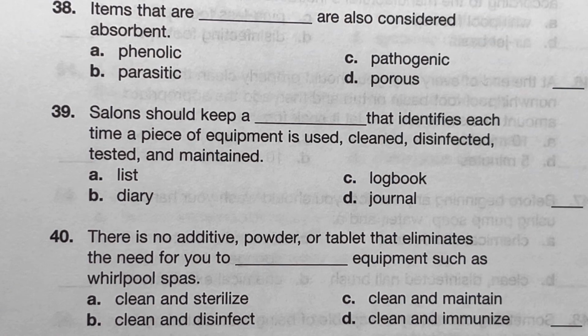Number 40. There is no additive, powder, or tablet that eliminates the need for you to blank equipment such as whirlpool spas. A. Clean and sterilize. B. Clean and disinfect. C. Clean and maintain. D. Clean and immunize. And the correct answer is B. Clean and disinfect.